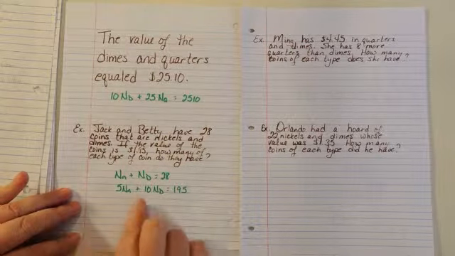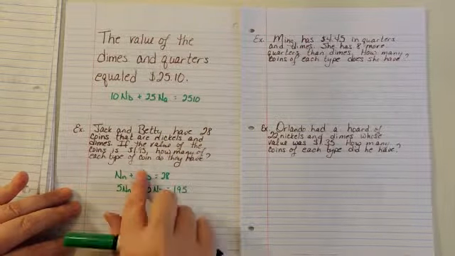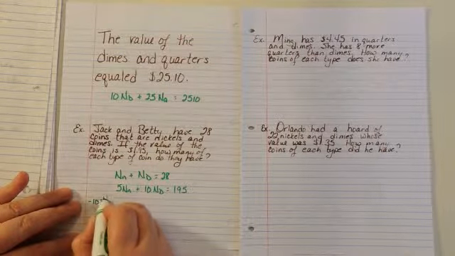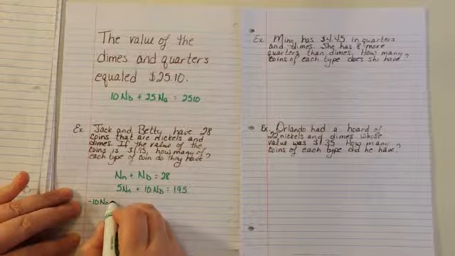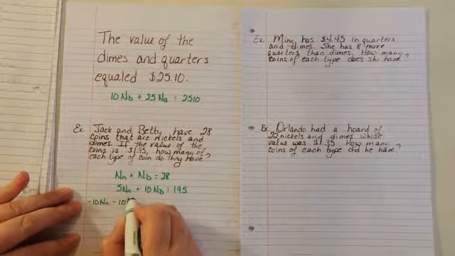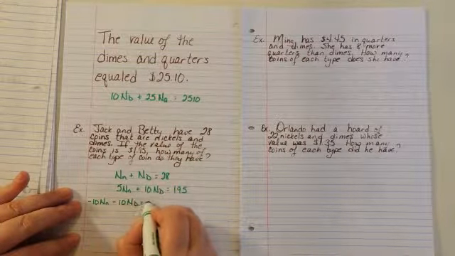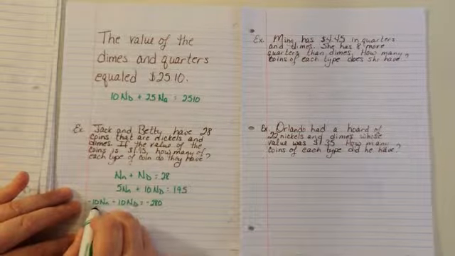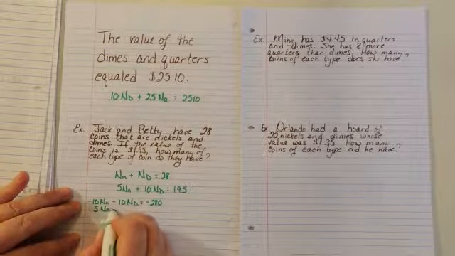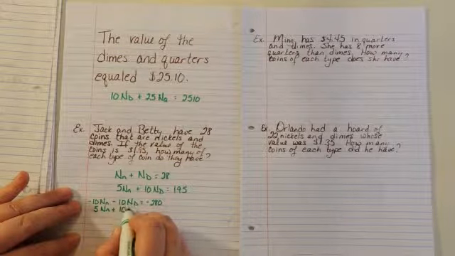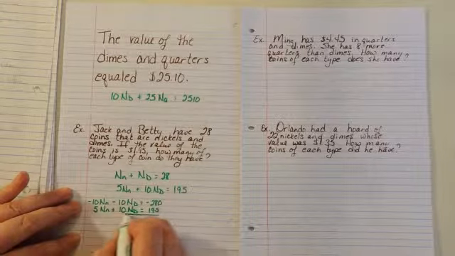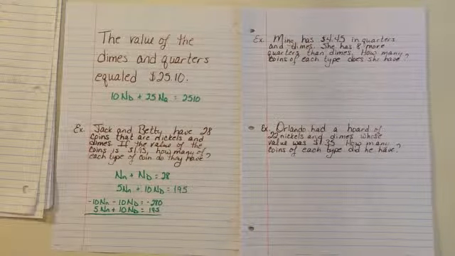So I'm going to multiply it times -10 so that these cancel. So -10 times the number of nickels minus 10 times the number of dimes equals -280. And then we're going to put this one right back underneath it, and we're going to add.